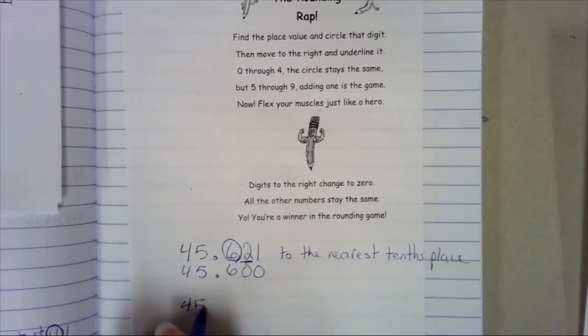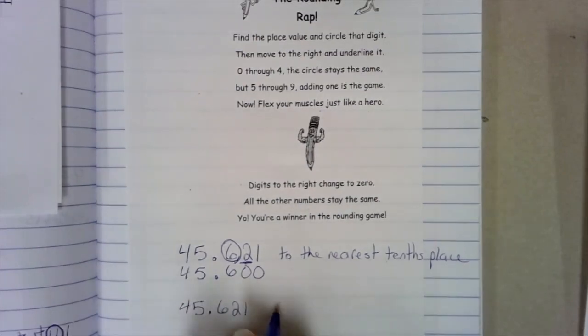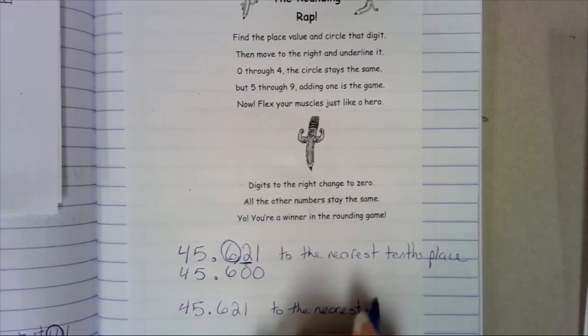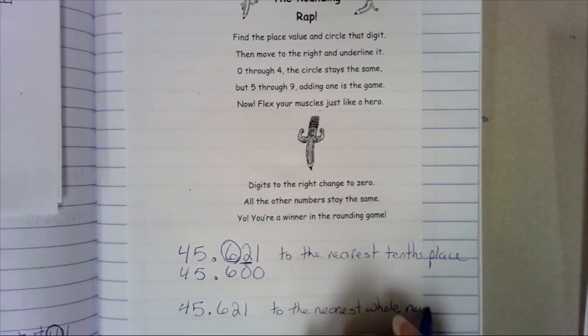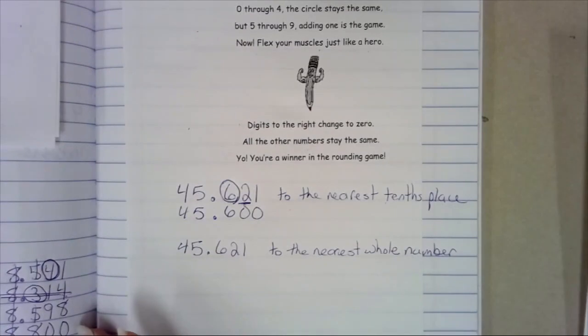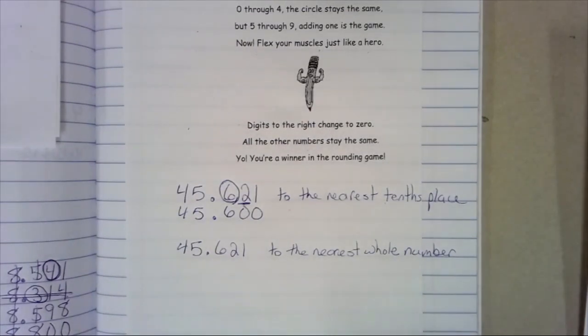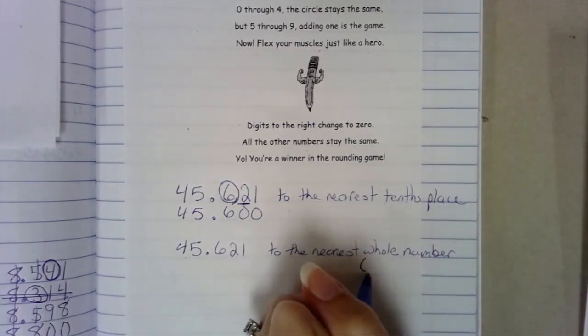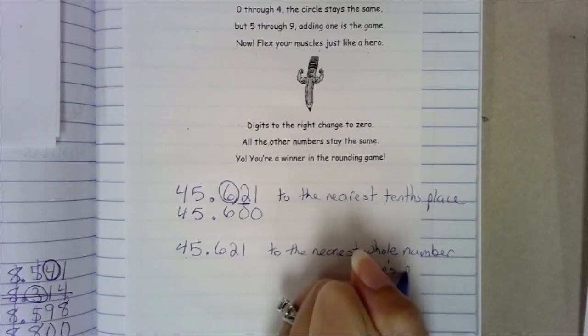Same number, but this time we're going to round it to the nearest whole number. Now, you're going to see this term often, the nearest whole number. The nearest whole number always, always, always, always means ones place. Sometimes when I say the nearest whole number, kids will round it to the tens place. No. When you see the directions round to the nearest whole number, it always means ones place. So in parentheses over here, put ones place.